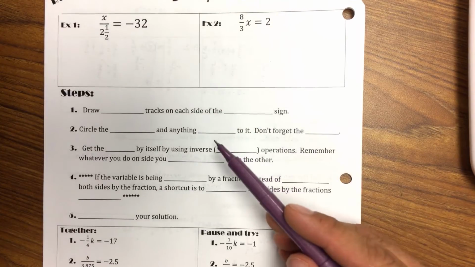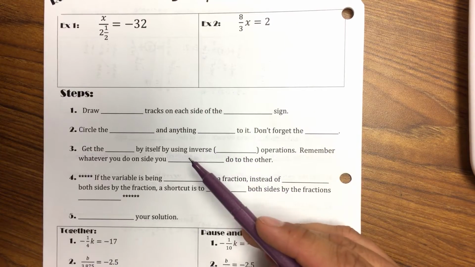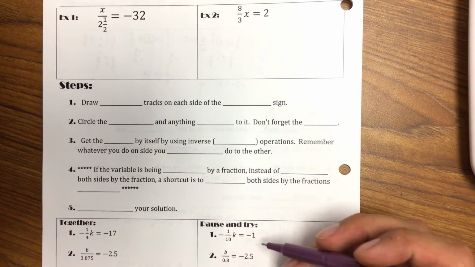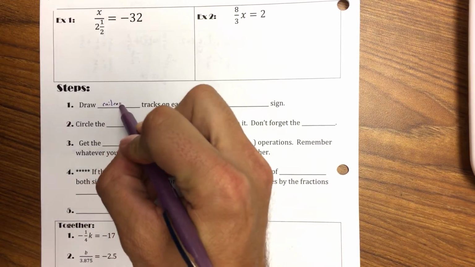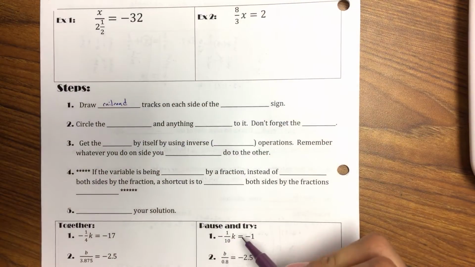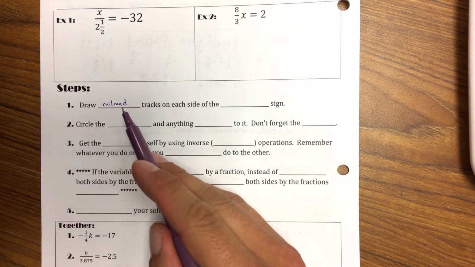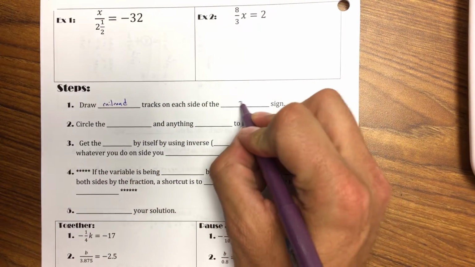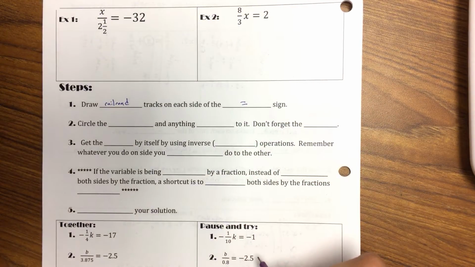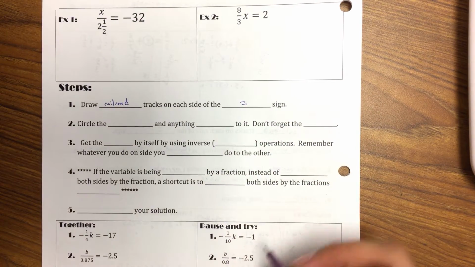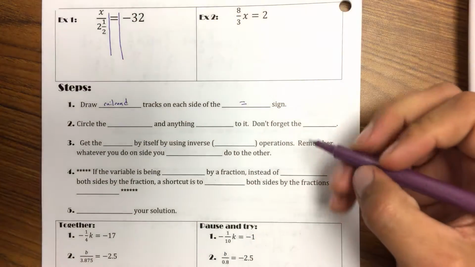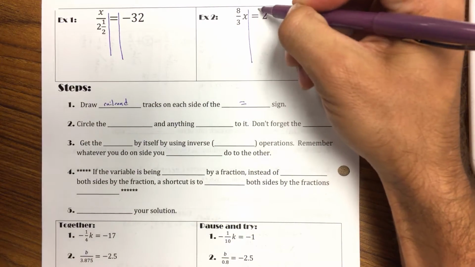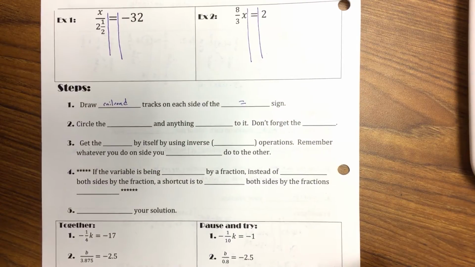So getting into the steps, if you haven't figured it out already, step 1 is to draw your railroad tracks. You've only heard that about 1,000,000 times at this point. So you draw railroad tracks on each side of the equal sign, just like every other problem that we've done. So example 1, drawing my railroad tracks on each side of the equal sign. Example 2, railroad tracks on each side of the equal sign.